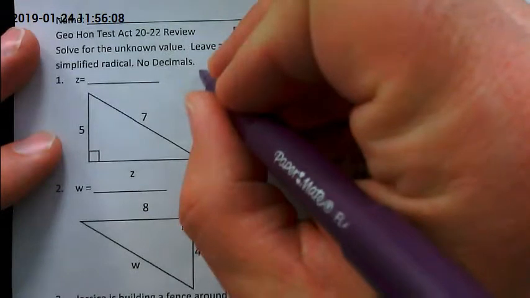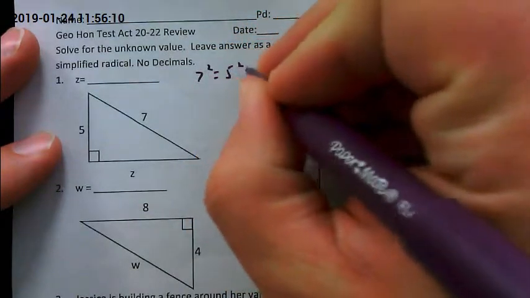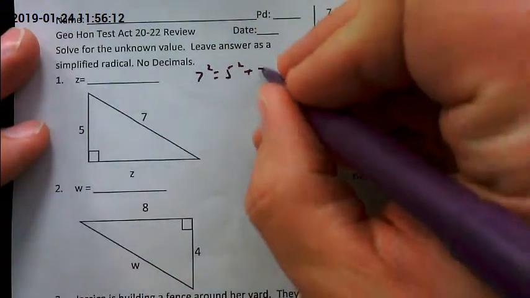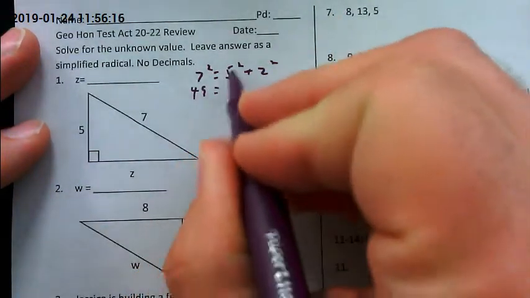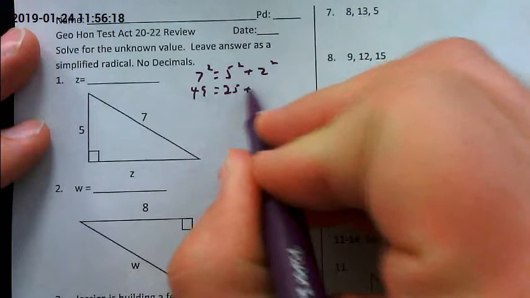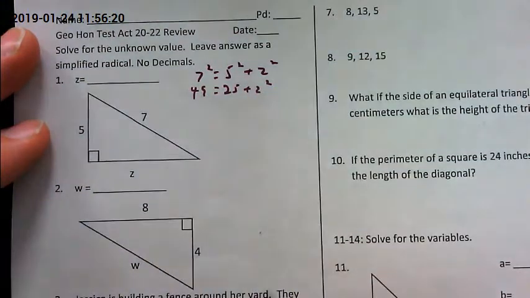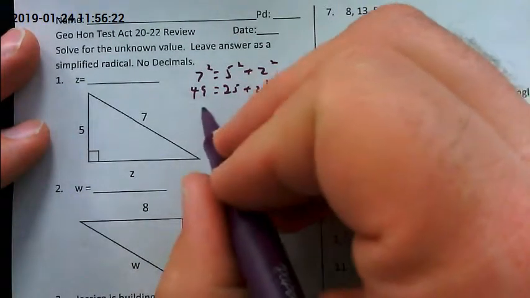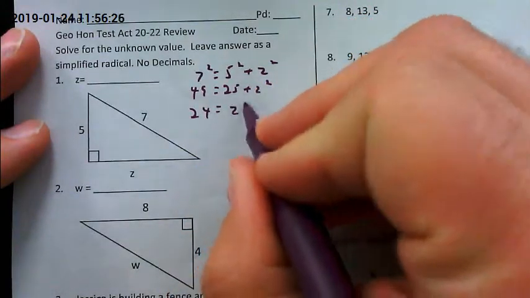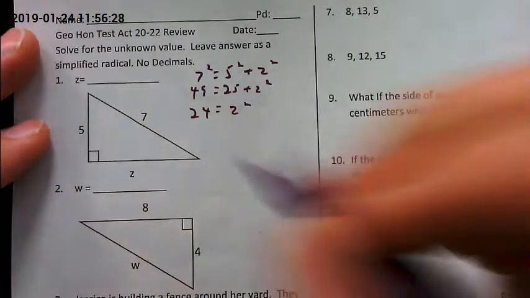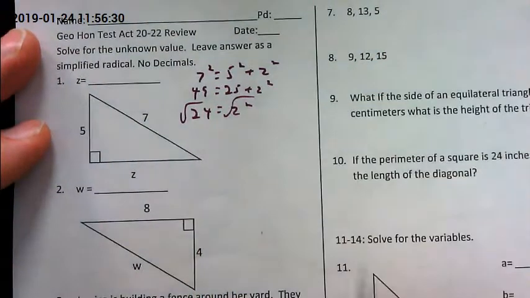Pythagorean theorem, yeah. So I got 7 squared equals 5 squared plus my unknown side, which was z squared. 7 squared is 49. 5 squared is 25. Subtract off 25 from 49, and you're left with 24. Good. And then we're doing the square root of that to get z by itself.